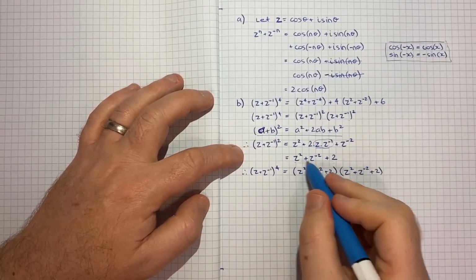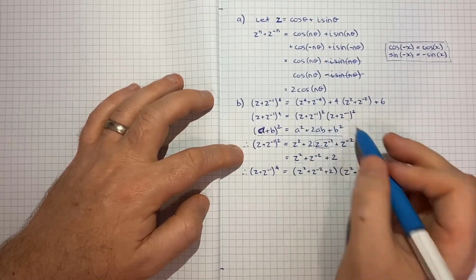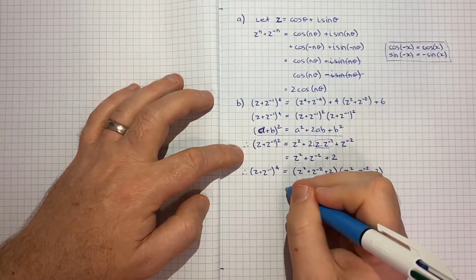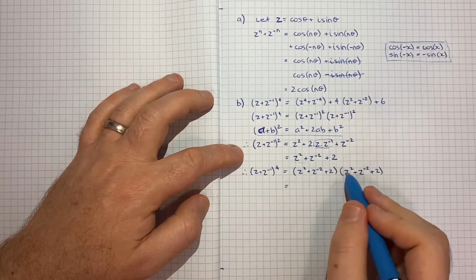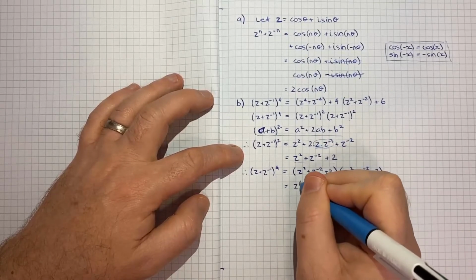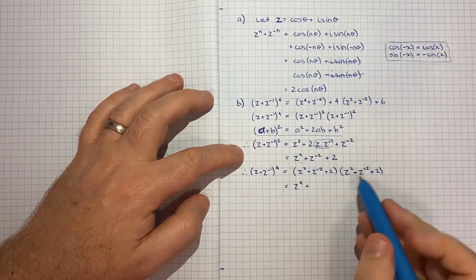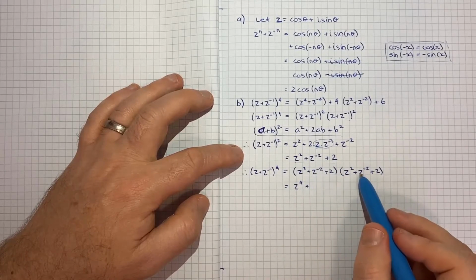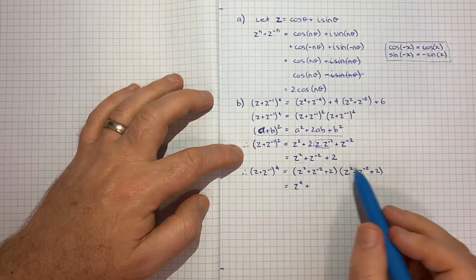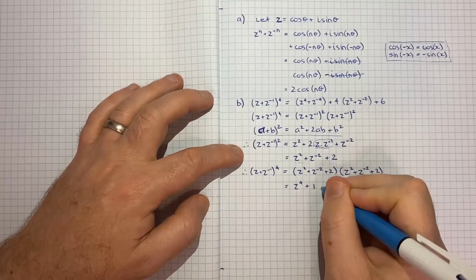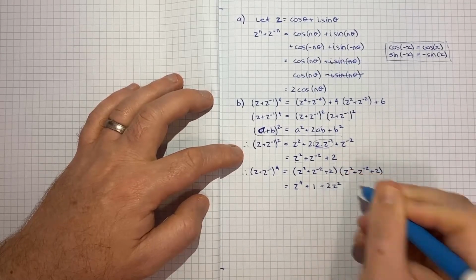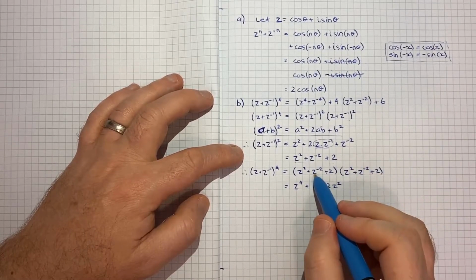I've just inserted that result up here. So now I just need to expand. So we'll get z squared times z squared is z to the 4, plus z squared times z to the negative 2 will just be 1, plus 2z squared. Now I'll do this bit.